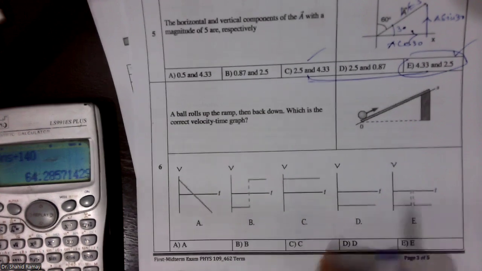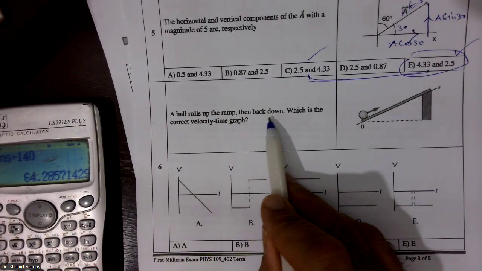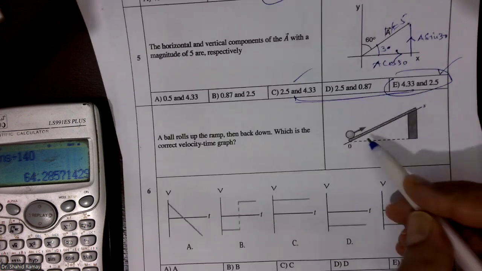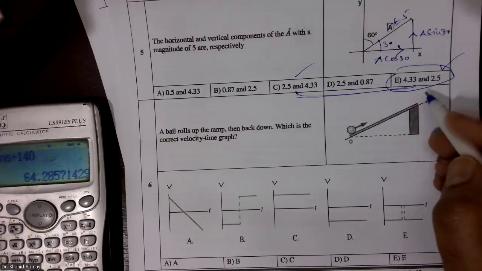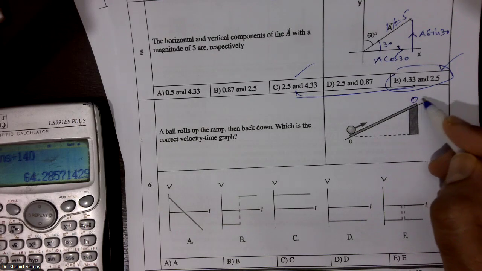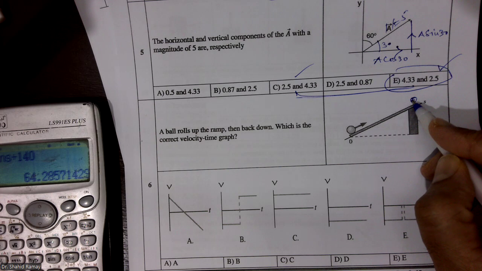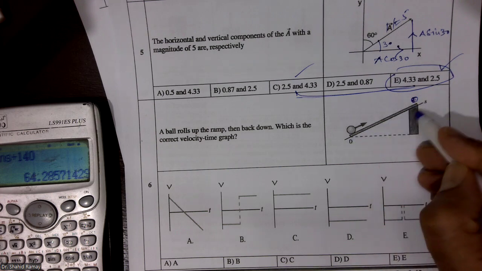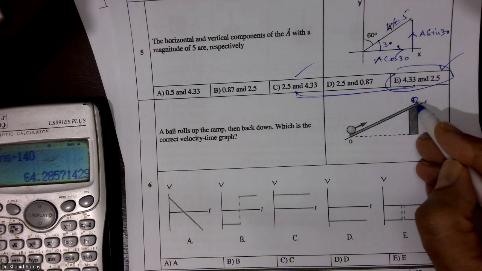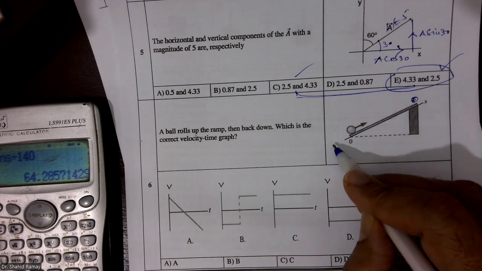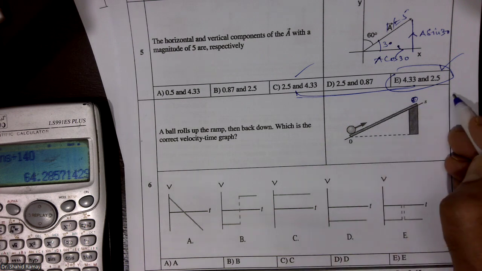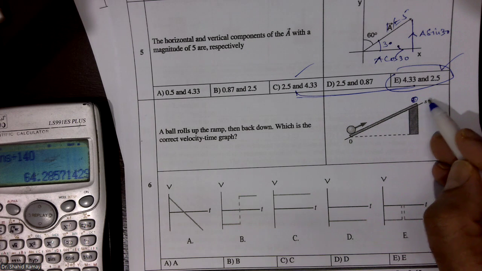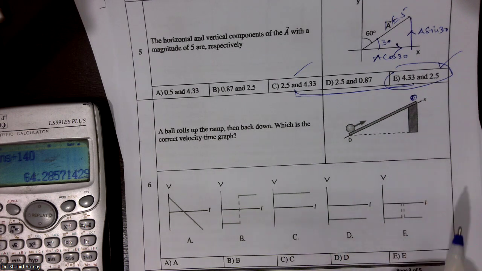Okay, question number 6. A ball rolls up the ramp, then back down. Which is the correct velocity graph? So when the ball is moving up, its velocity is decreasing and becomes zero, surely at the highest point. So at this point, its velocity is zero. Then it comes back, and its velocity is increasing, but in the negative direction, because this is the negative x-axis and this is the positive x-axis. So in the positive x-axis, its velocity is decreasing and becomes zero.